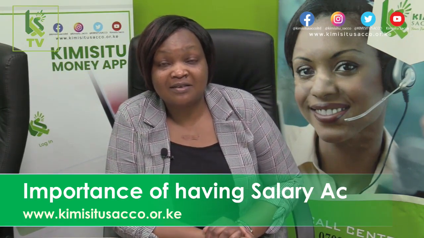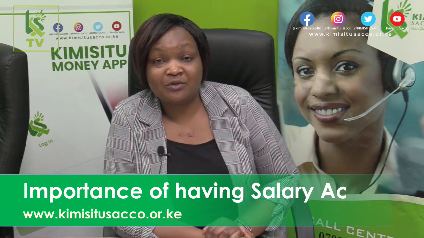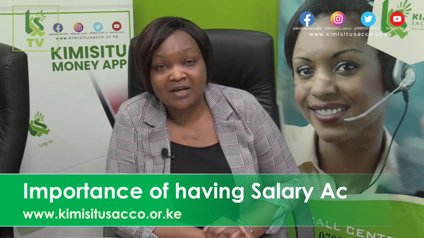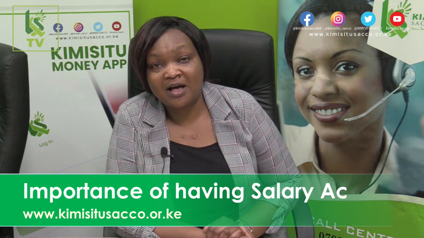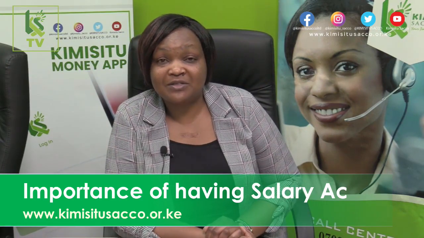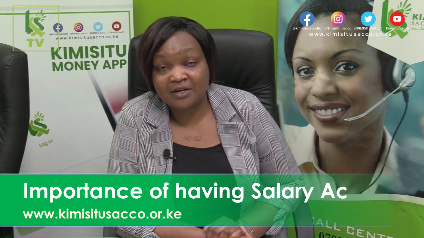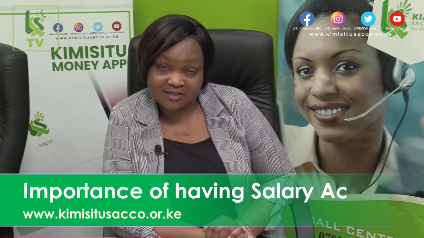We are running a savings account where you can deposit and withdraw at will. And through this savings account, your salary can be processed. In other words, you can instruct your employer to send your salary to Kimisitu SACCO. And what Kimisitu SACCO will do is credit the salary to your account. And how can you go about doing this?